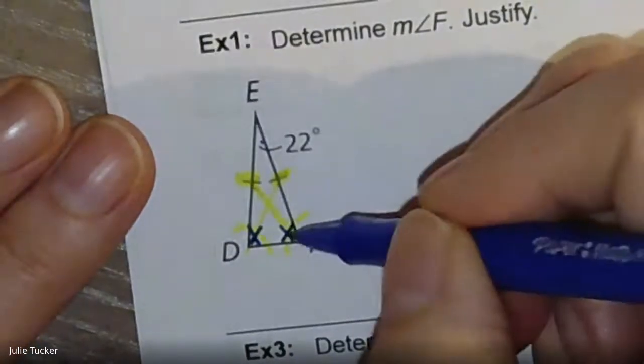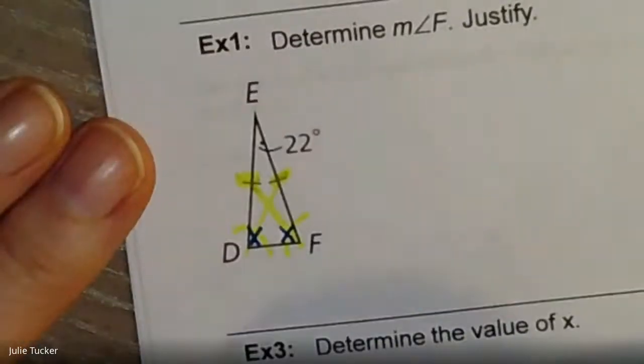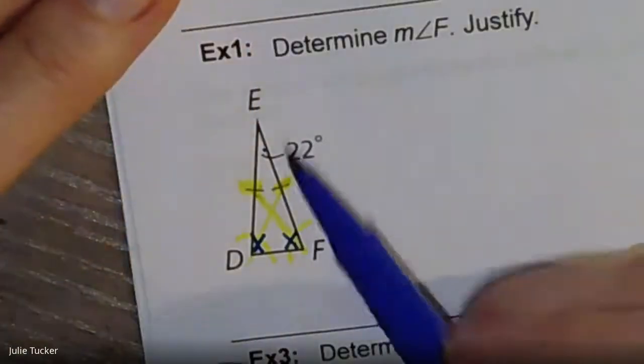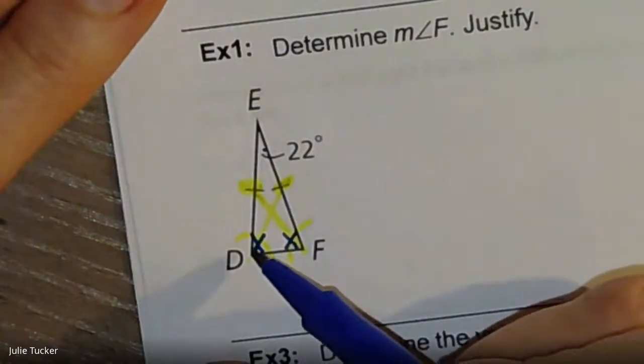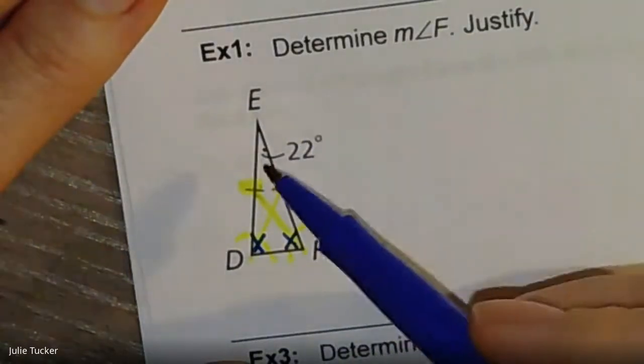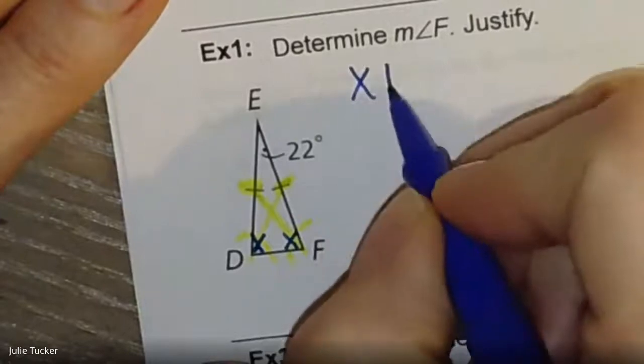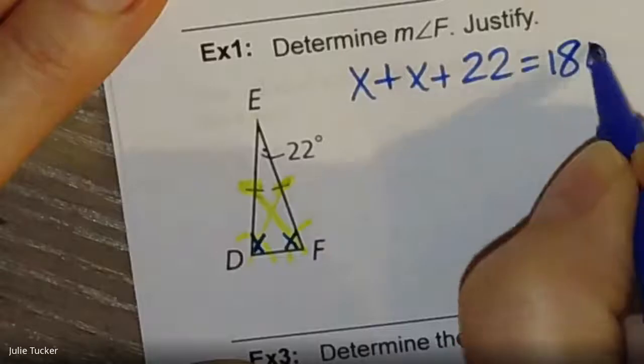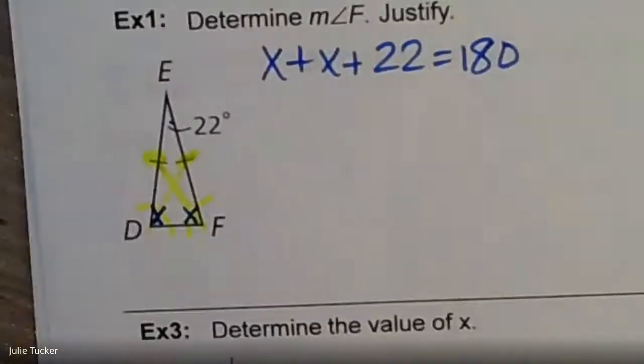And then all three angles add up to how many degrees? 180, exactly. So you can write an equation that says x plus x plus 22 equals 180.